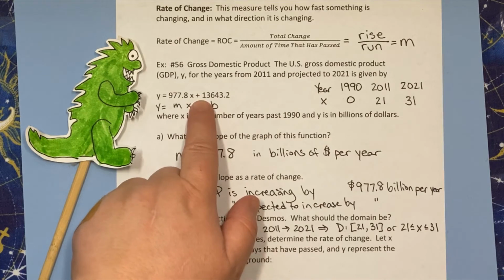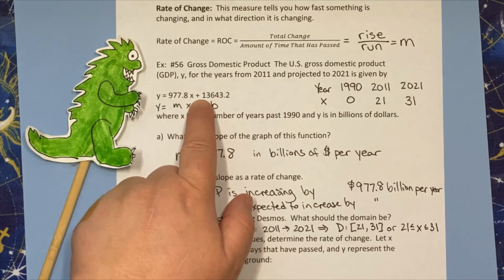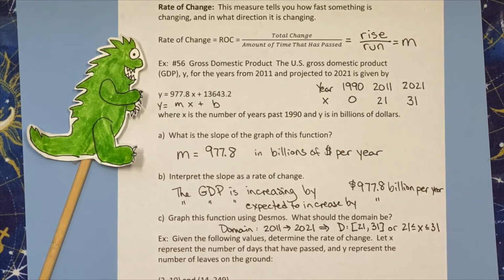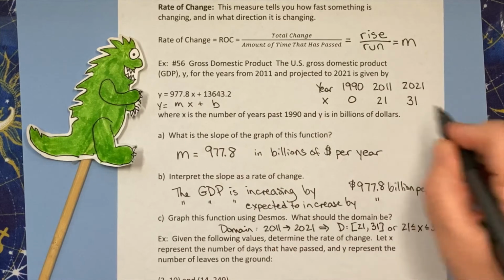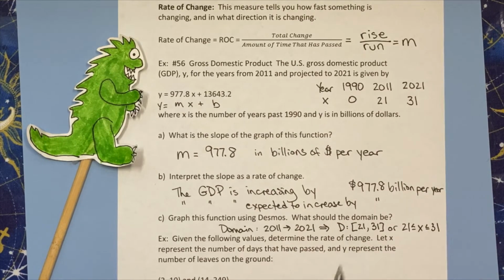Now, does the data fit the line exactly? No, I can guarantee you it doesn't. If we actually looked at what the GDPs were from 1990 to 2021, it would be dots, and they bounce around a lot. And you're trying to find a good line that fits the middle of them. So that's what this line is.